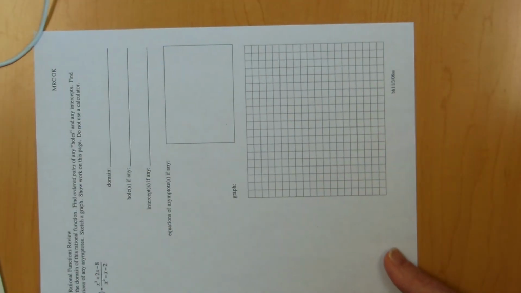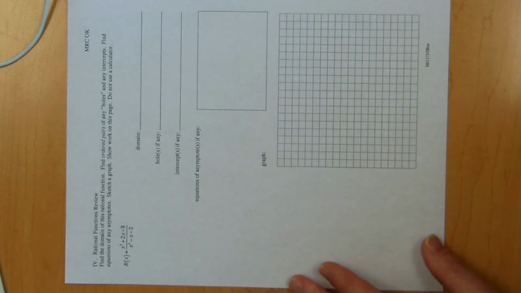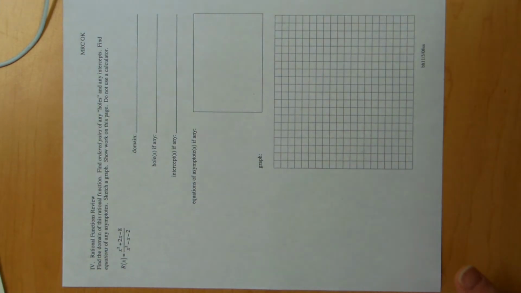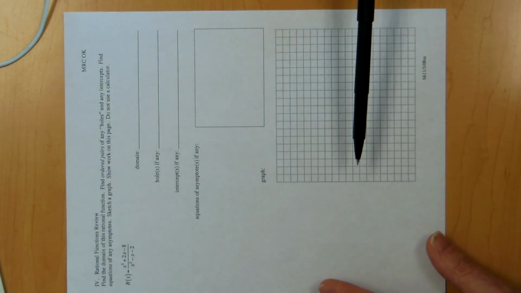And then let me look at the very last page, which is actually a review from last week, rational function review. With the test coming up next week, I'm a little bit concerned about the rational function material because I know it's challenging, and I just want to make sure you're prepared for what will be on the test.